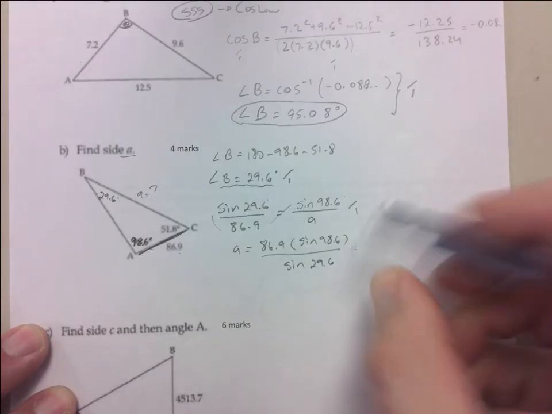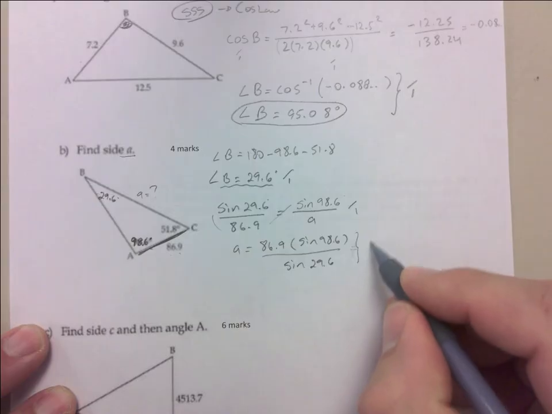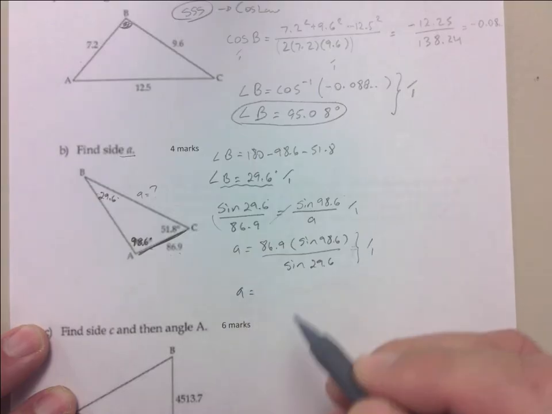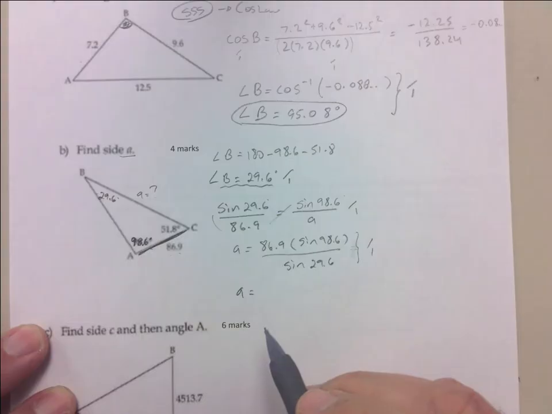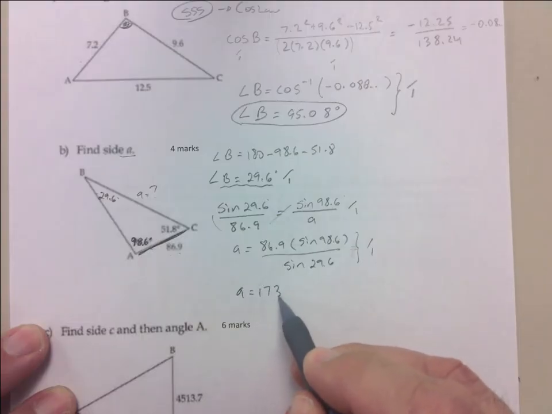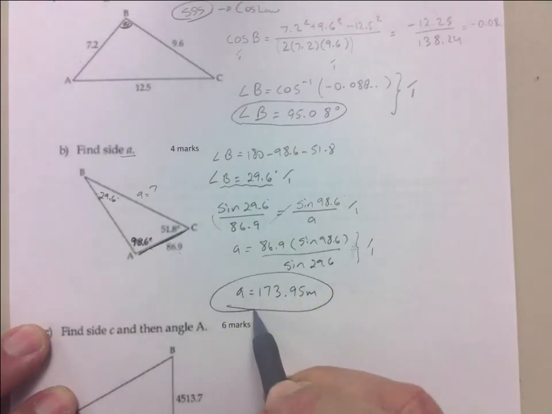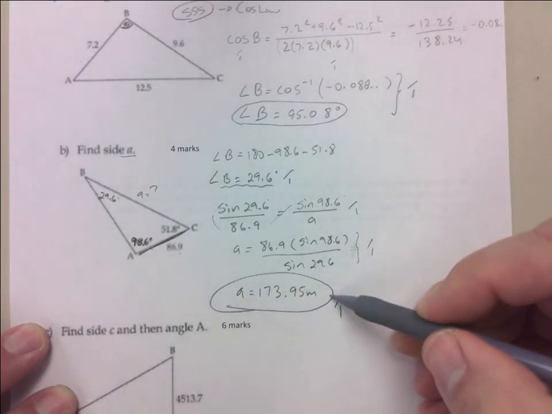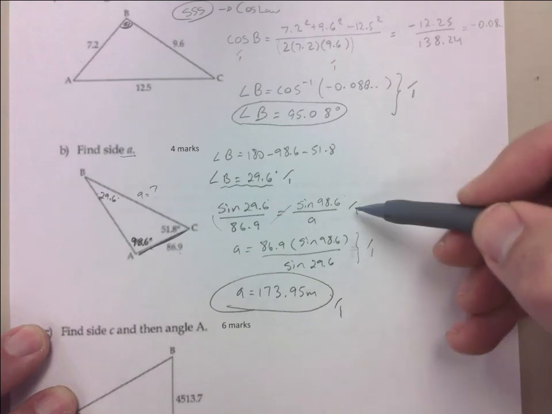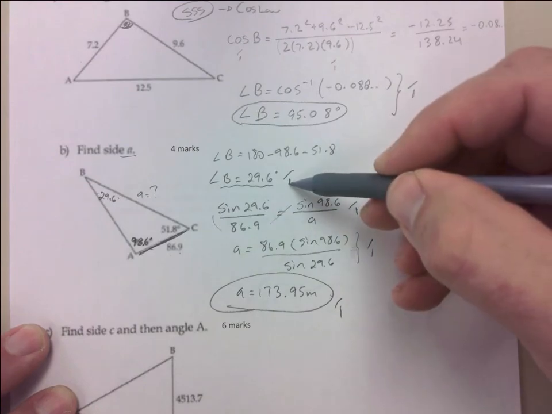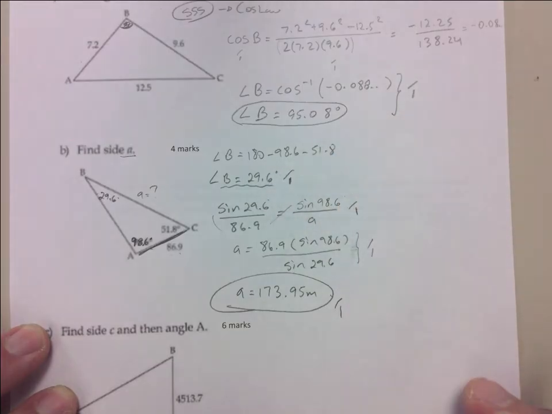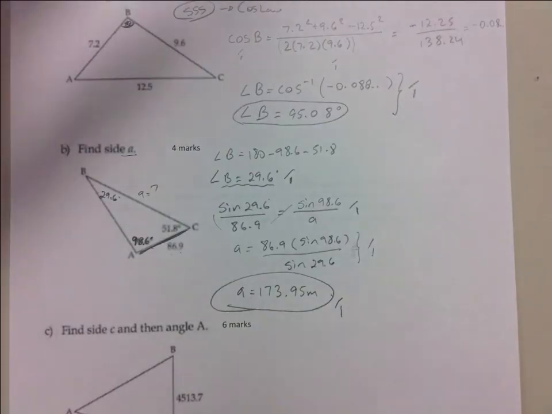I'll do it underneath. So I'll give you a mark for the work here, and then one final mark for the answer. The answer is 173.95 meters. So you get 1 for the answer, 1 for the work, 1 for the setup, and 1 for finding that initial missing angle. So 4 marks for this question.